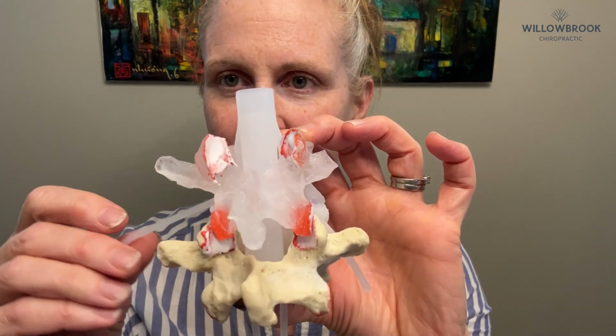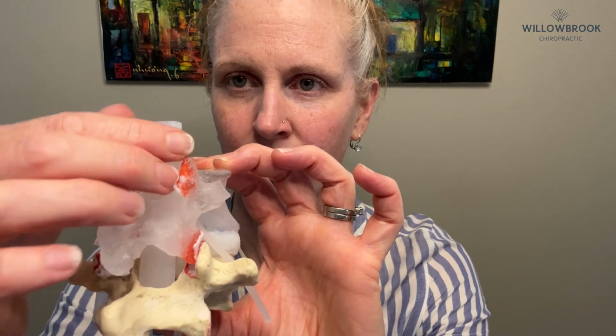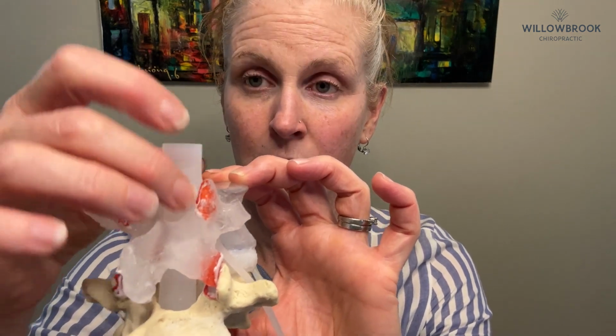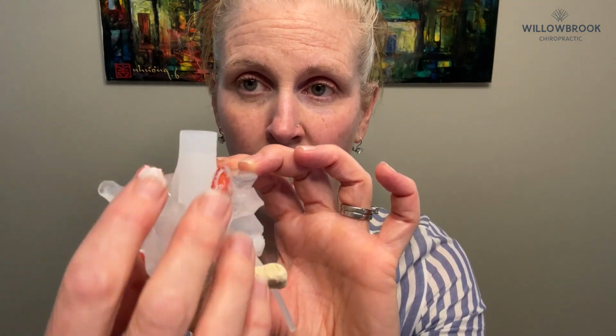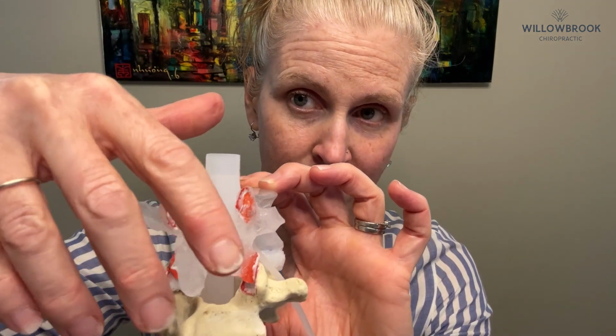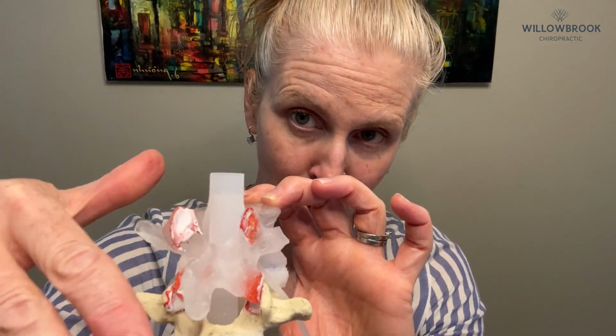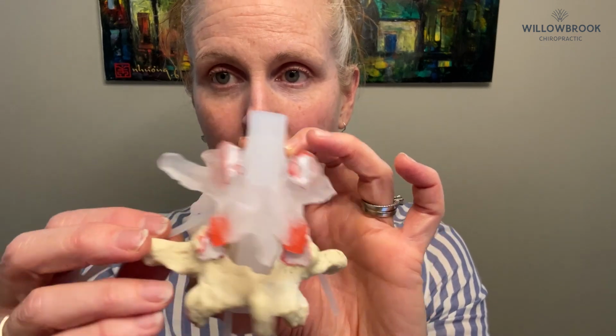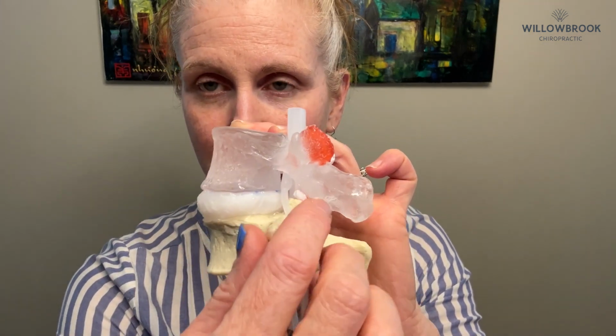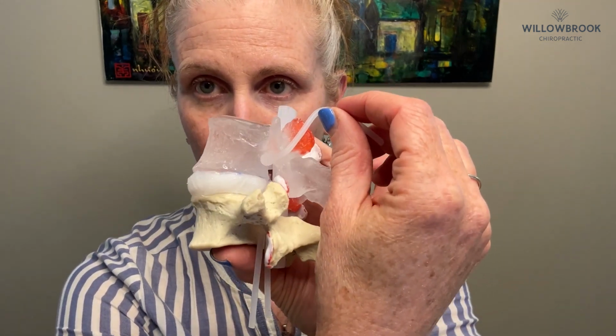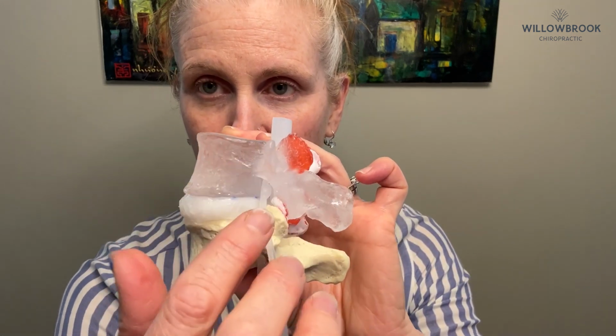And you can see these are the nerves coming out. So here is our spinal cord, which becomes our cauda equina, which is like a series of nerves kind of like a horse's tail. And then they come out between the vertebrae. So you can see there's an opening there. That's where the nerve comes out.